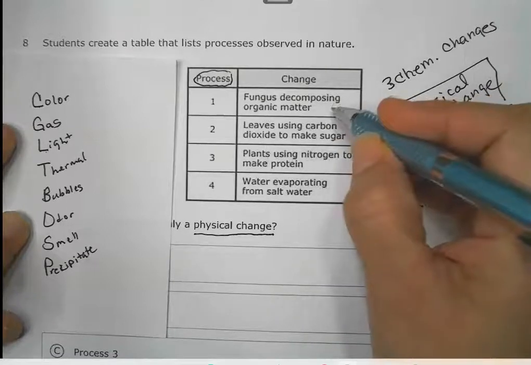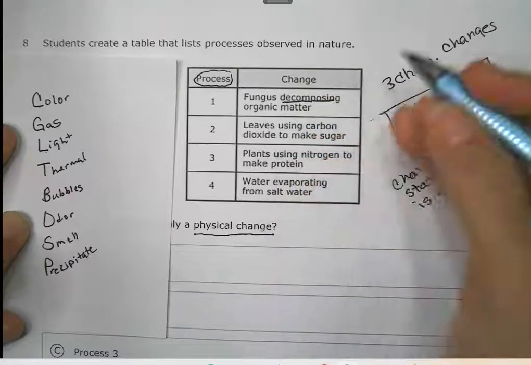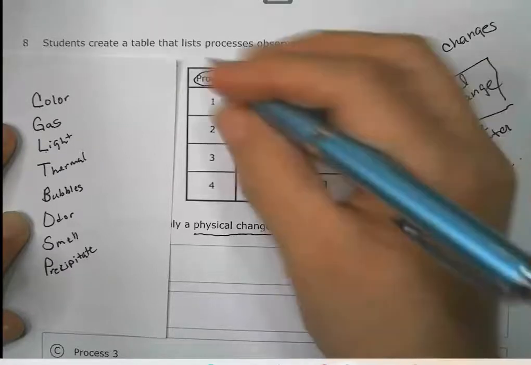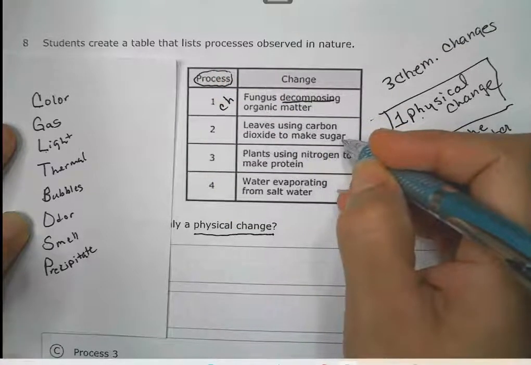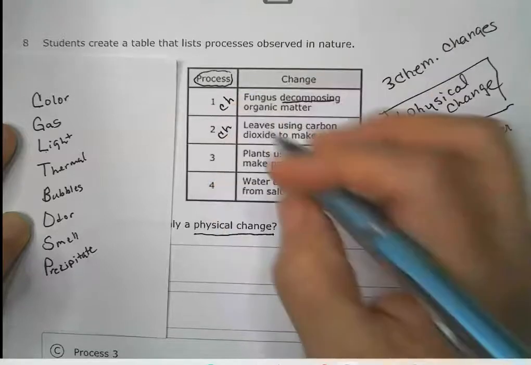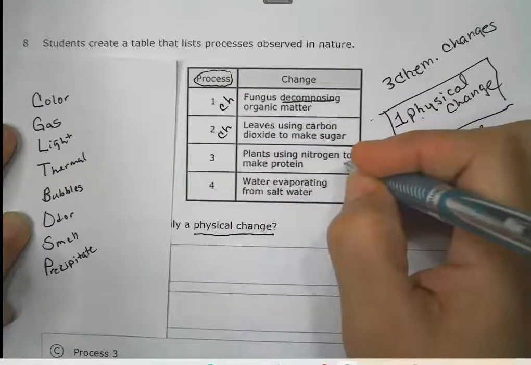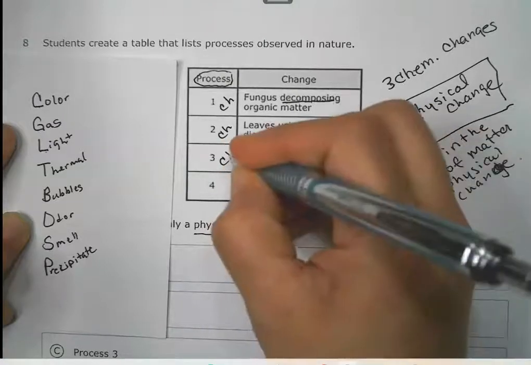Fungus decomposing organic matter. Once we see the word decomposing, that means that something's breaking down. So this is a chemical change. Leaves using carbon dioxide to make sugar, going through photosynthesis. This is a chemical change. Plants using nitrogen to make, so they're creating protein, also a chemical change.